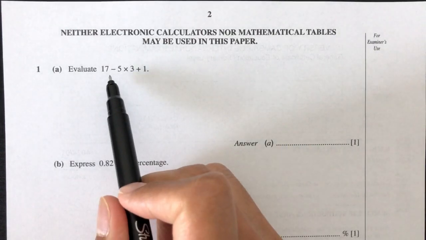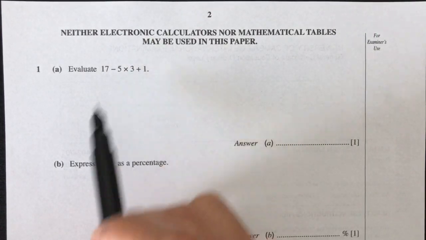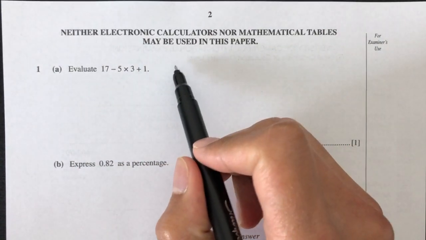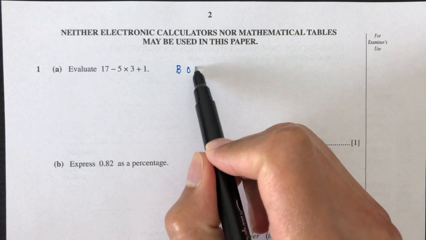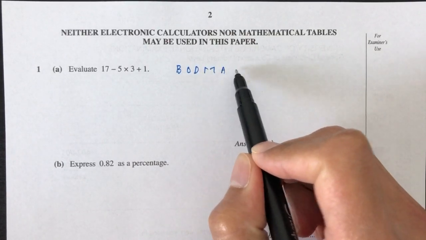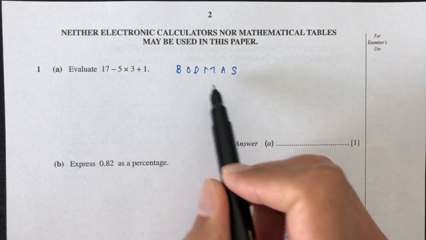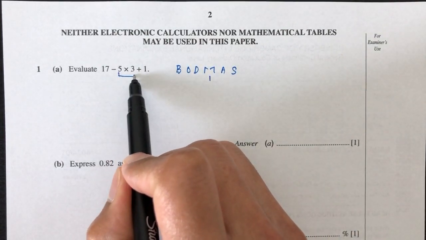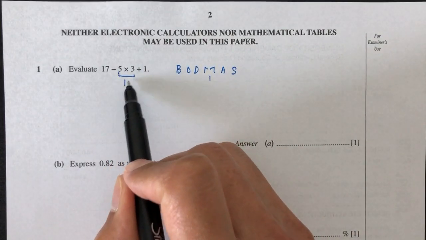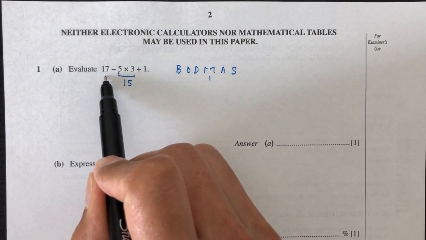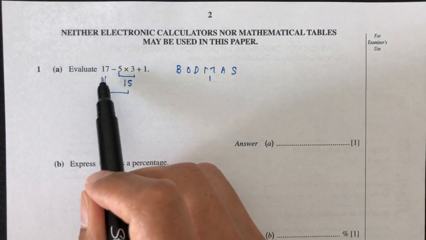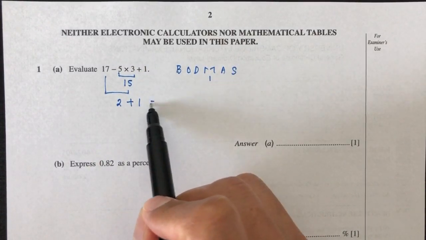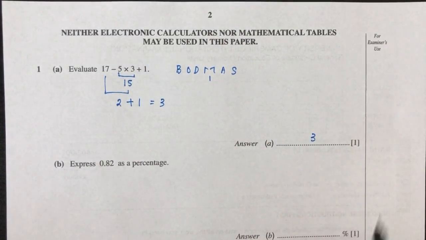So here when we have minus, times and plus in the same question, we have to use BODMAS. BODMAS helps us to know which we need to do first. So here, for example, we need to first do multiplication. So 5 times 3 is 15. And then we do subtraction. 17 minus 15 will be 2. 2 plus 1 is 3. So your answer will be 3.